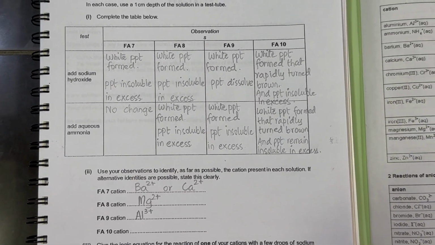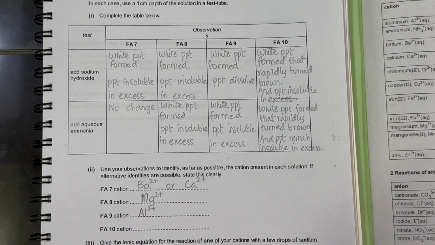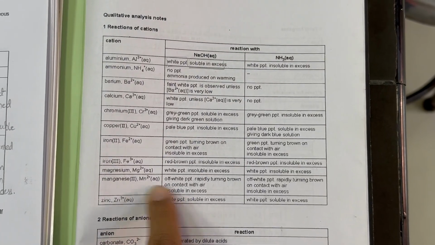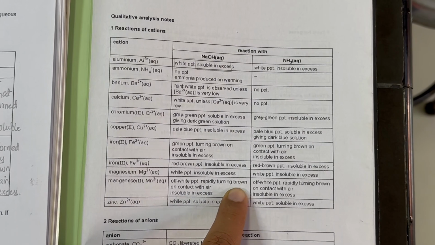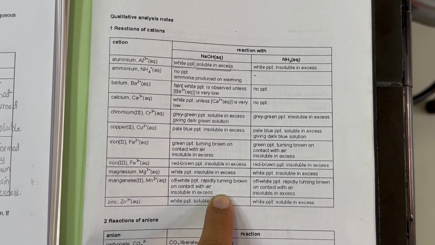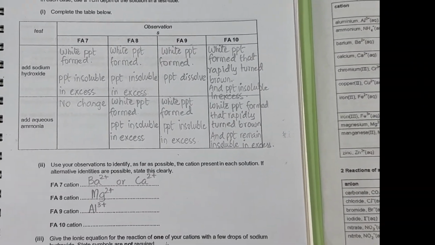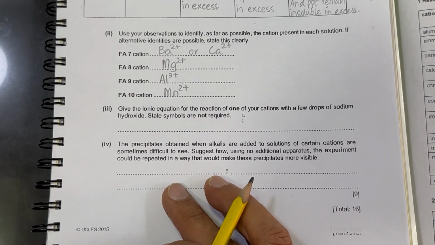Now Fa10 has a white precipitate that turns rapidly brown and is insoluble in excess with both. So here we have only one, Mn2 plus, that gives this type of response of white precipitate turning brown in air and insoluble in excess with both of them. So Fa10 has Mn2 plus. So let's record this also. So we have recorded all these observations and conclusions here.